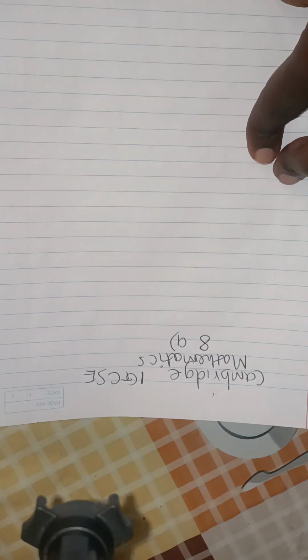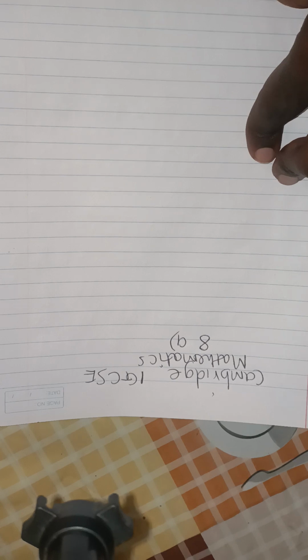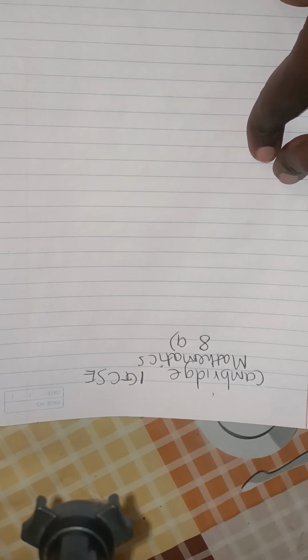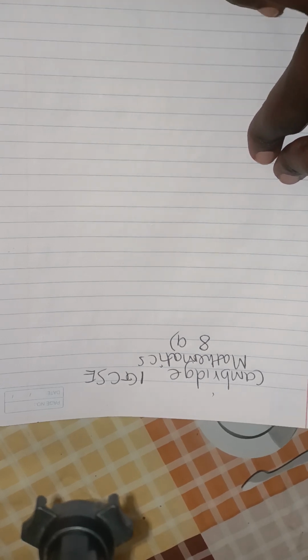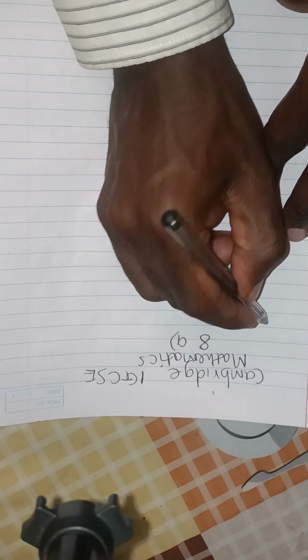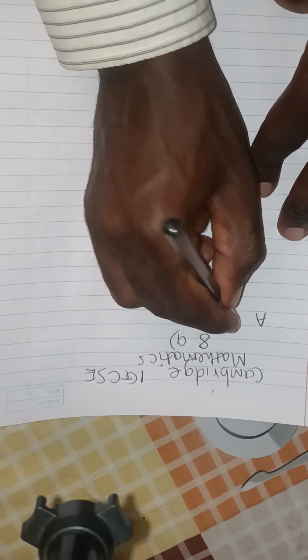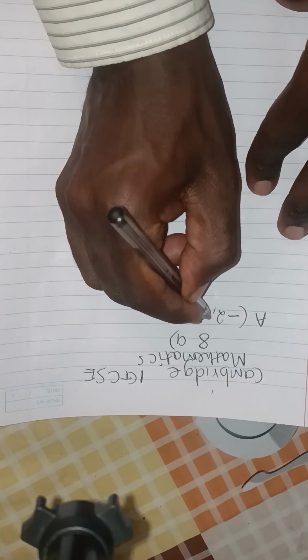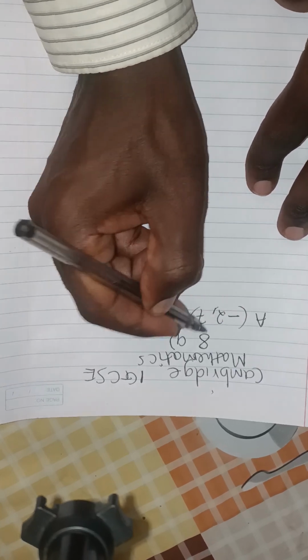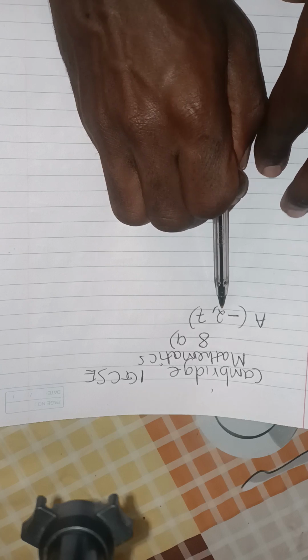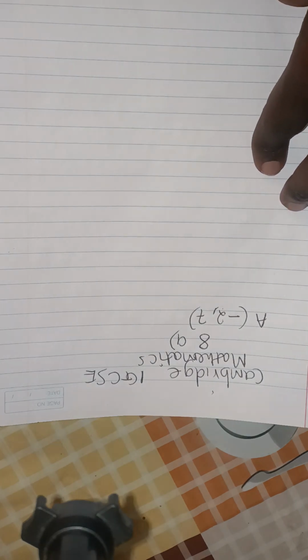I'll read the question, then give a brief summary of that question, then get to the working. So the question reads, A has coordinates -2, 7. So we have a point A that has coordinates -2, 7. So the value of x is -2 and the value of y is 7.